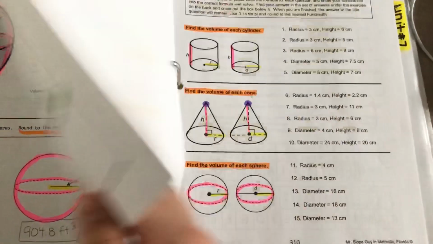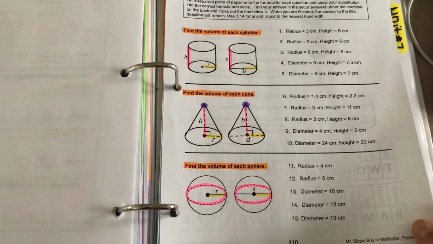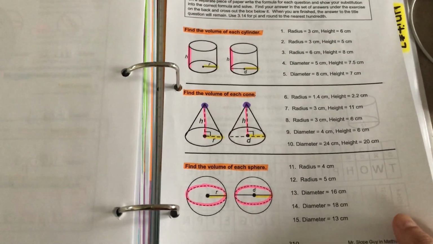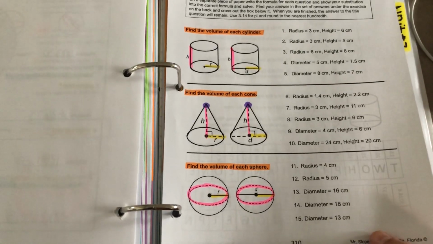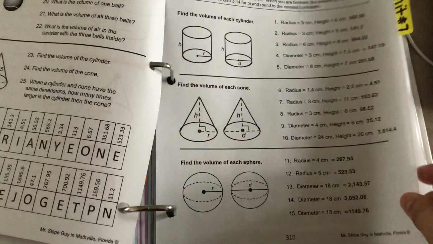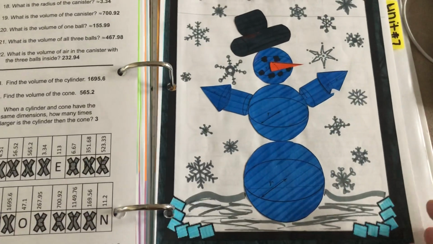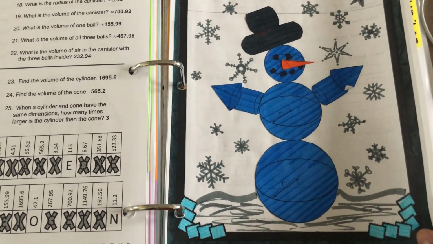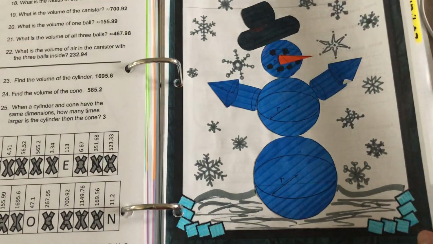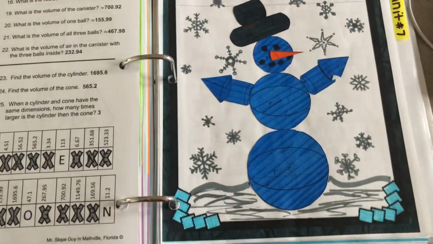Examples of spheres. This was our study guide. Getting ready for our test, we did volumes of cylinders, volumes of cones, volumes of spheres. And then finally, you guys had to make your robot and find the total composite volume of your entire robot. After that, we just had our test.